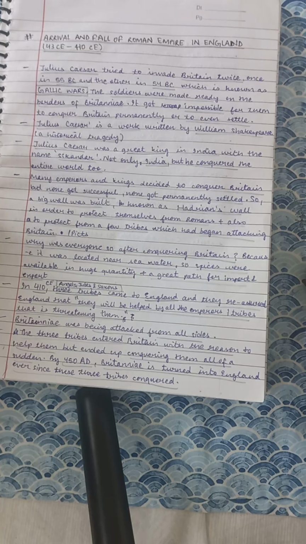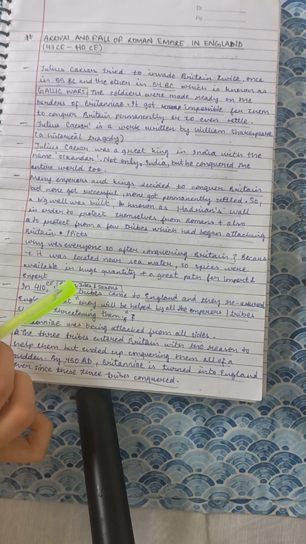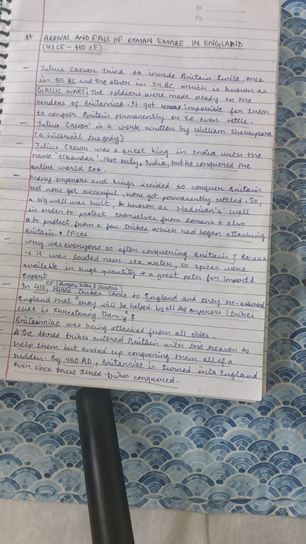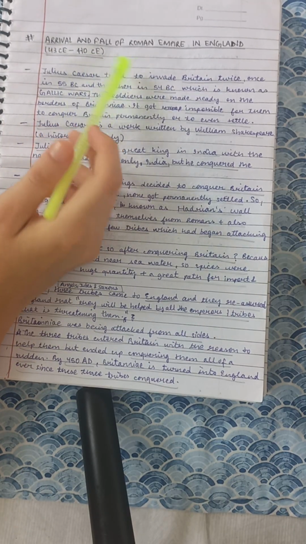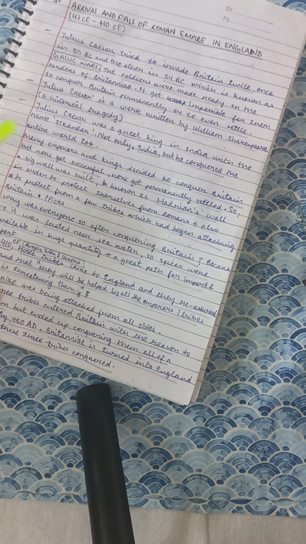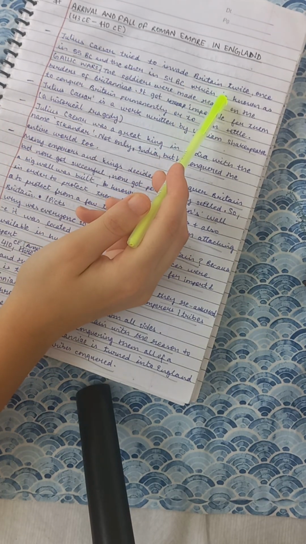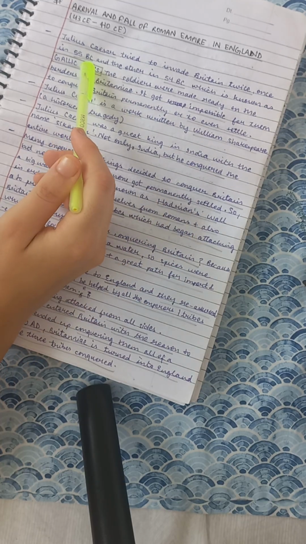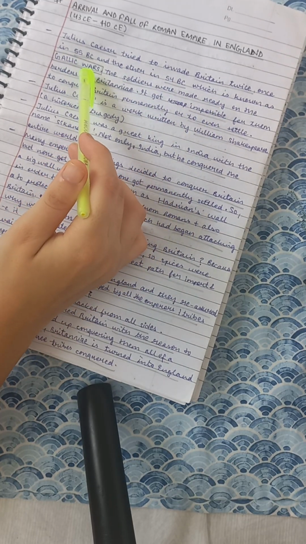Okay, here this is the second page. We will discuss here the arrival and the fall of the Roman Empire in England, which happened from 43 CE to 410 CE. The first point says that Julius Caesar tried to invade Britain twice, once in 55 BC and again in 54 BC, which is known as the Gallic Wars.